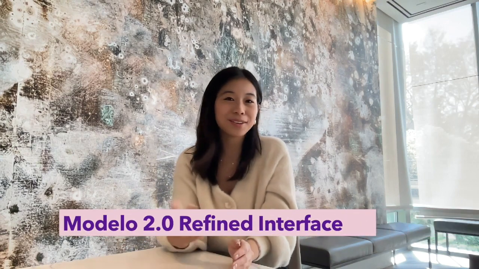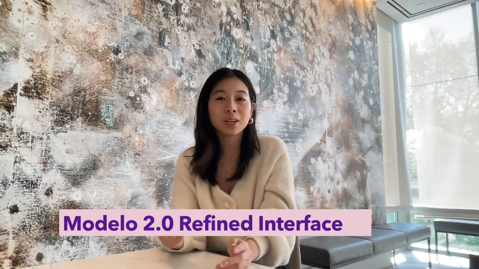In this video, we'll mainly be talking about the new interface in Modelo 2.0. To learn more about our new features, which include AI power and follow modes, feel free to check out our other videos as well.